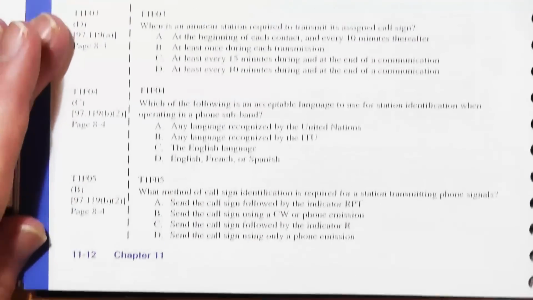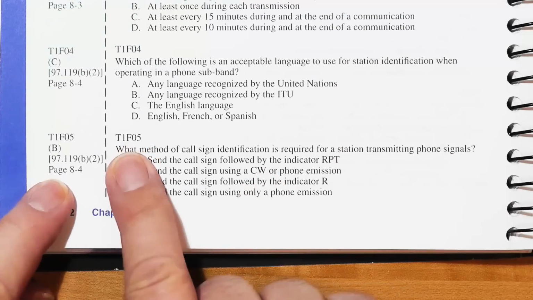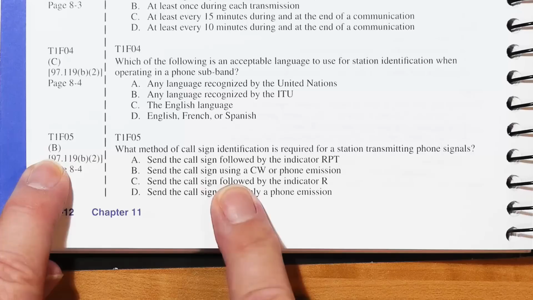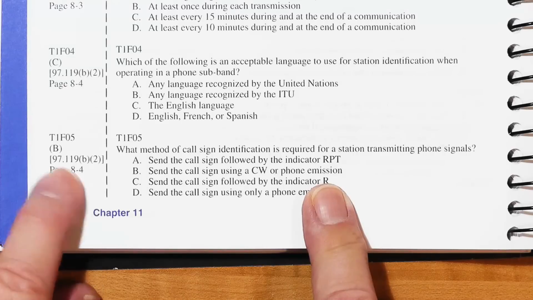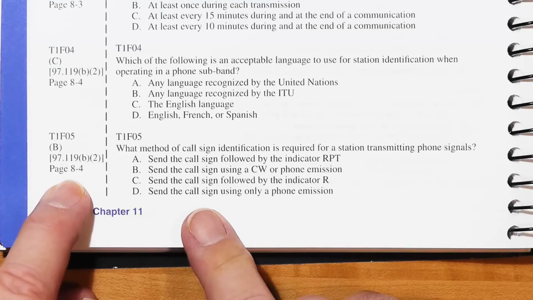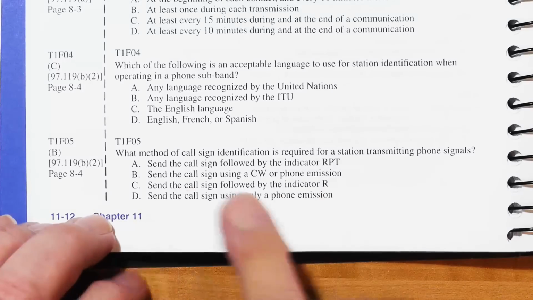let's take a look at that in the book. This is T1F05, and it says the correct answer is B. Send the call sign using either a CW or phone emission. And it shows where in the rules that's found and where it's found in this book, page 8-4. So we'll go back there and look. But first I want to point out a couple things.